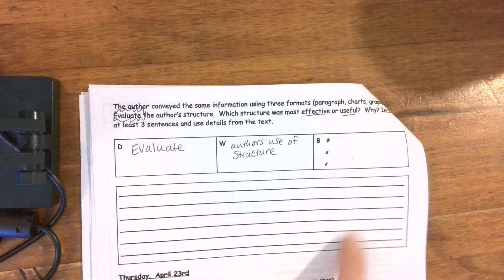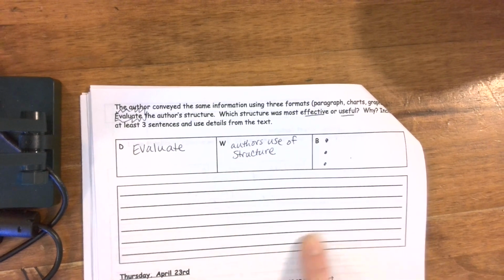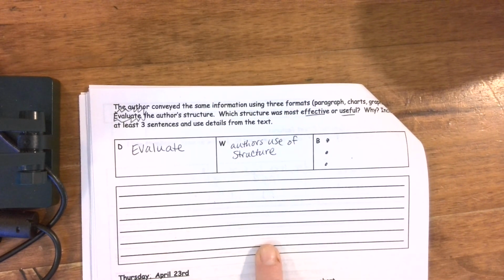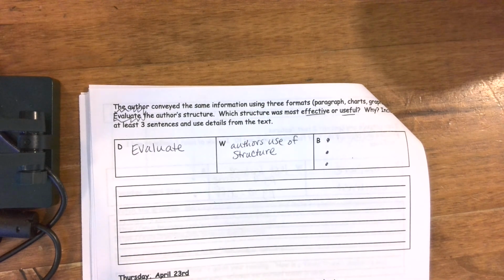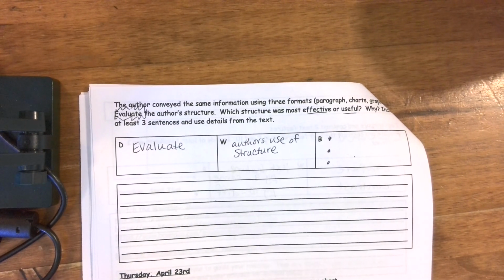All right, you're going to pause your video here, and you're going to complete your comprehension question, your ARQ question. Don't forget to go back to your chart and add some ideas from your rotation on your chart.